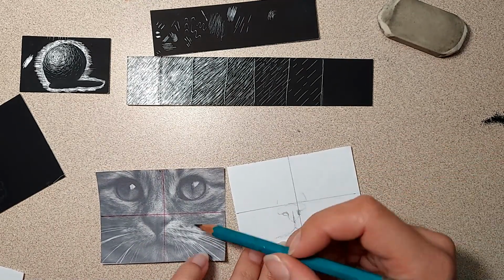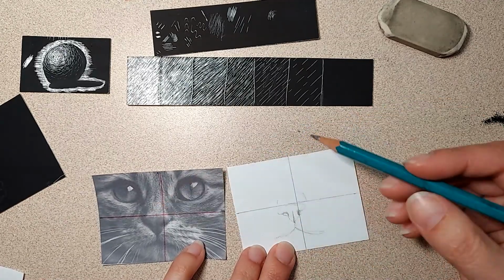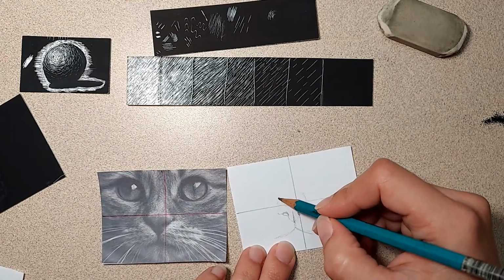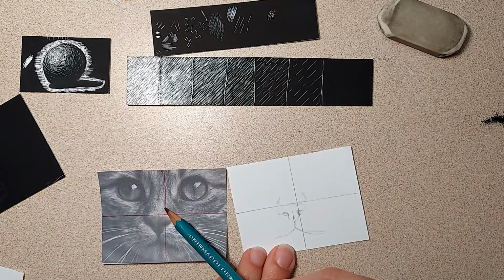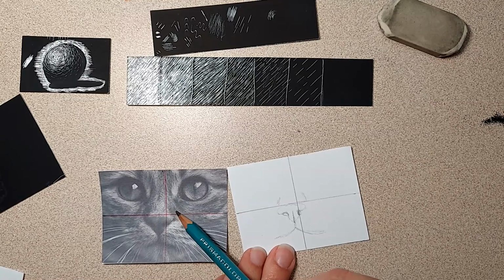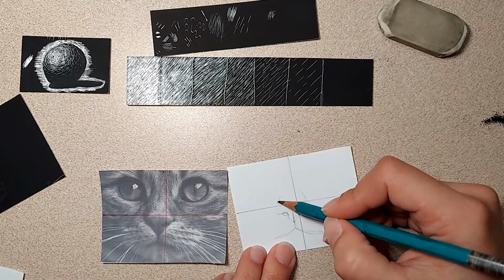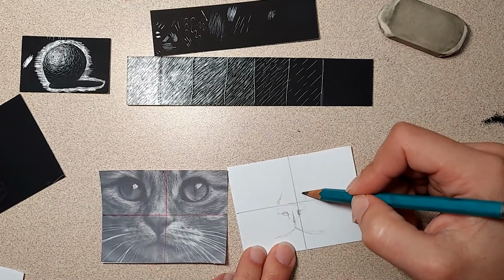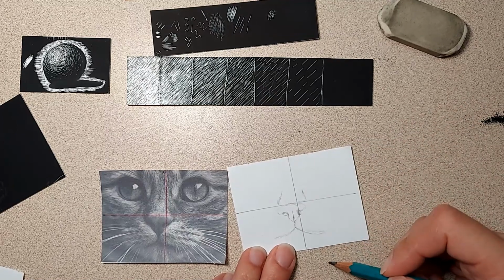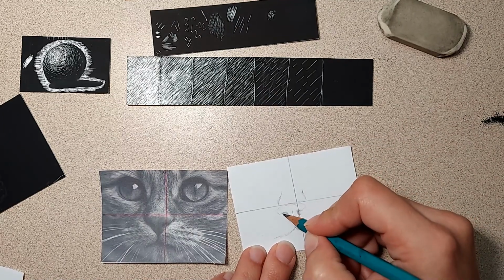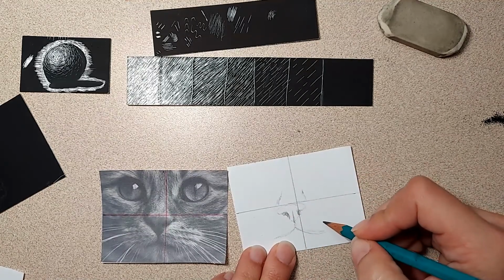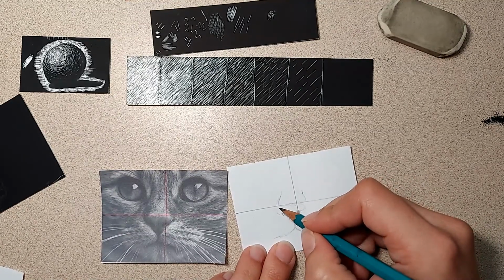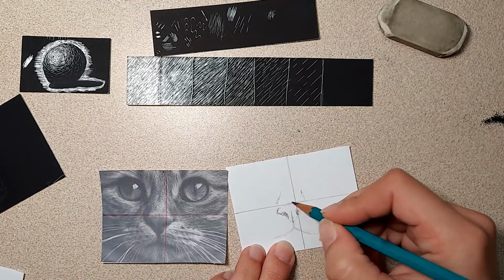All right, so these lines that I'm creating just above the nose are almost just a little marker for me, because I can see that the value within this section is different than the value right here. So I'm going to create those little lines now, so that when I'm actually hatching, I don't have to figure out where those lines are. And I'm correcting my nose.